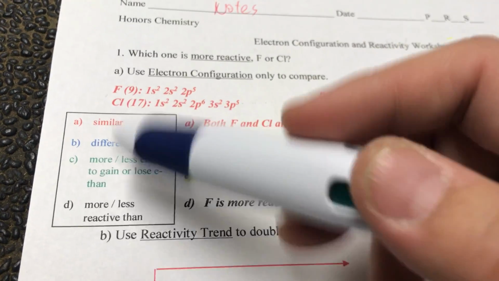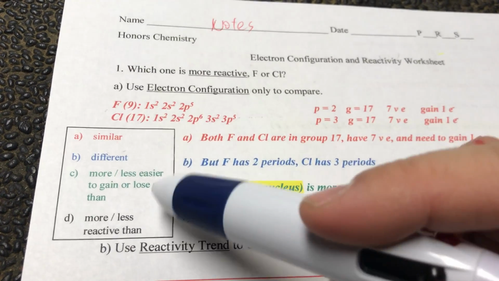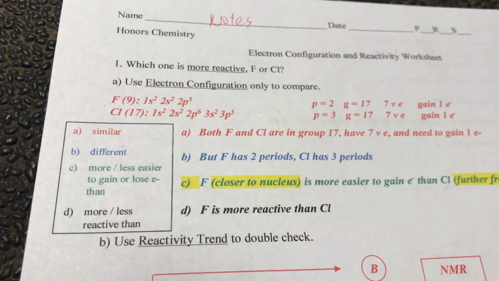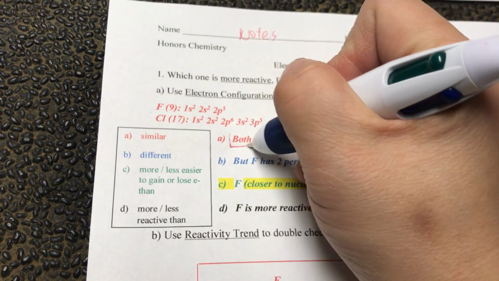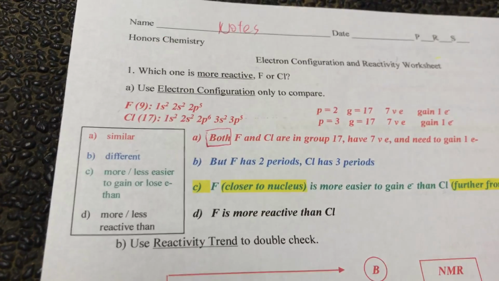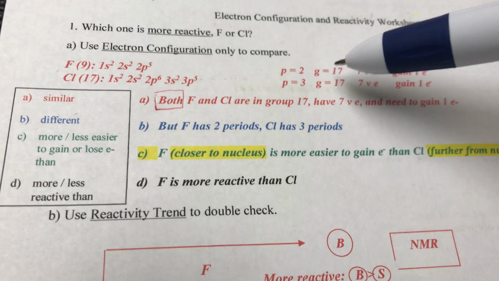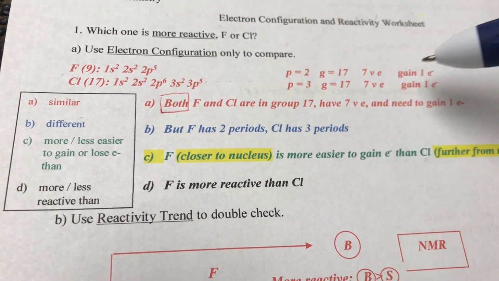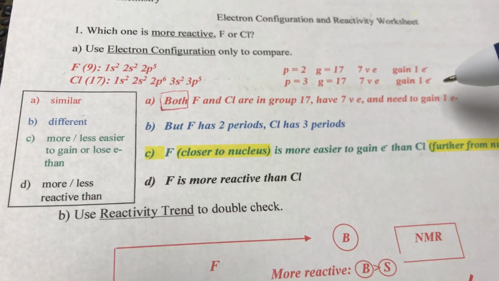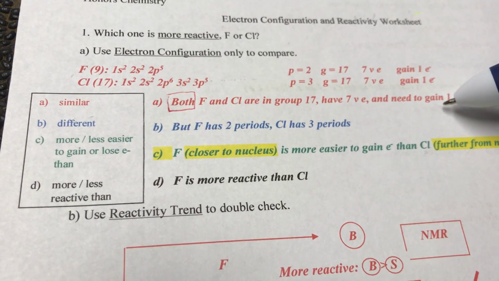Now here we get 4 different steps. The first step is we want to talk about what is similar. In order for us to say that, we have to use the word both, because they do have something similar. So what is similar? Both F and Cl are in group 17. They have 7 valence electrons and they need to gain 1 electron. Those are the things that they're similar.